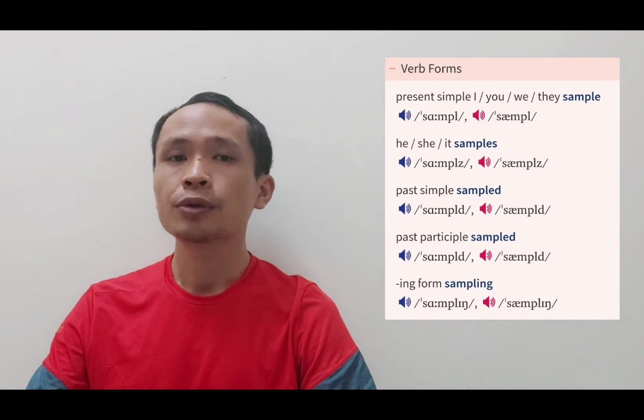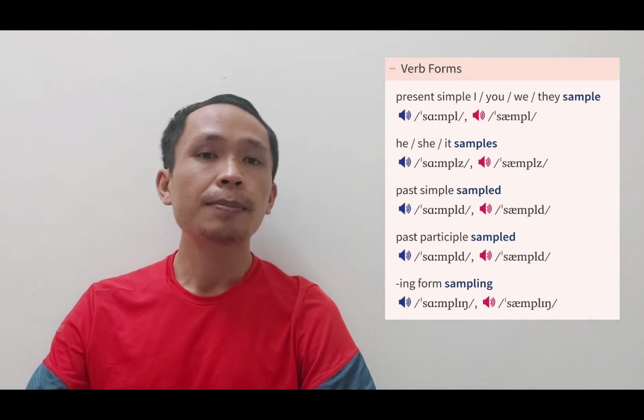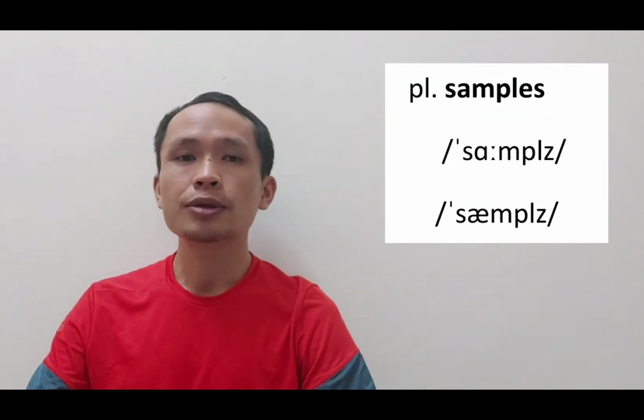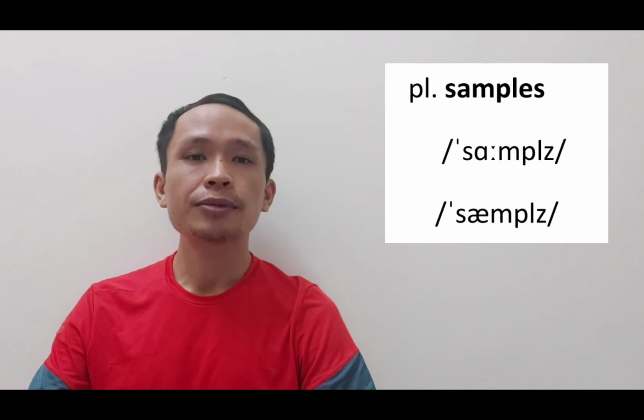sampling. Sample can also be a noun, with the plural form being samples. The other noun is sampling.